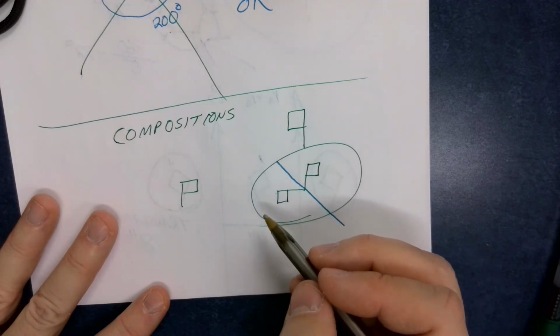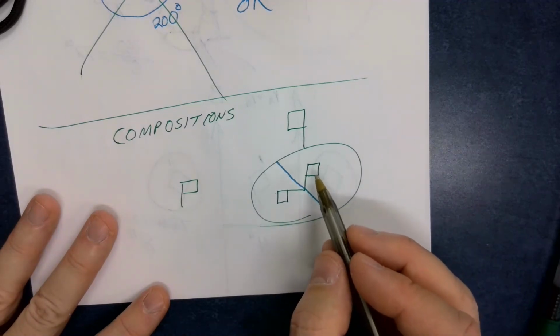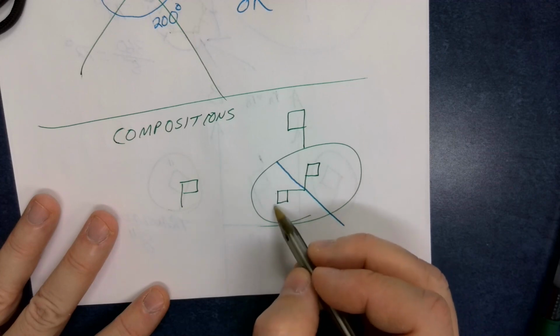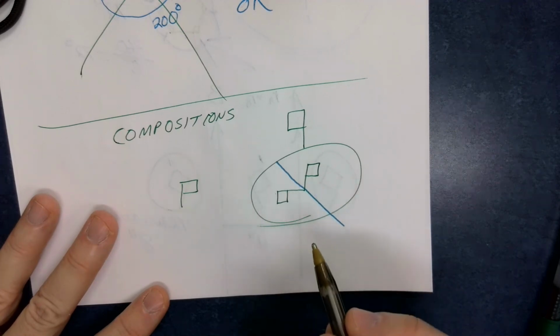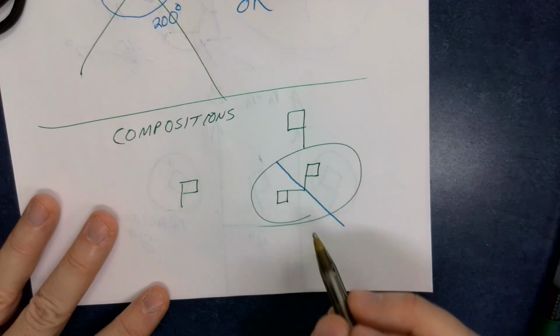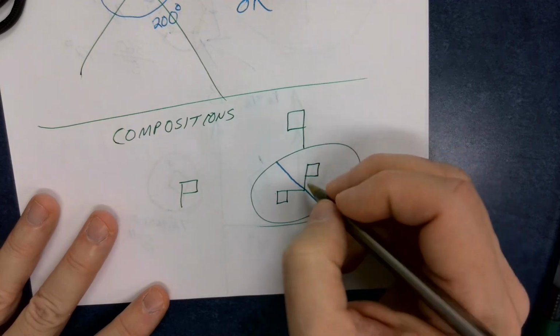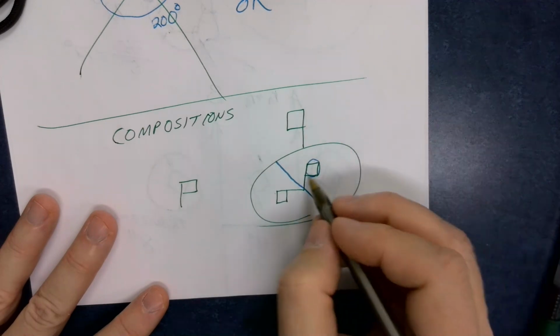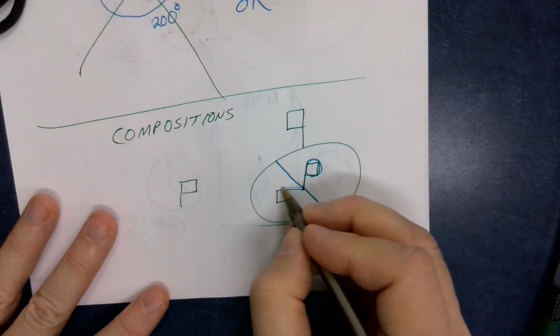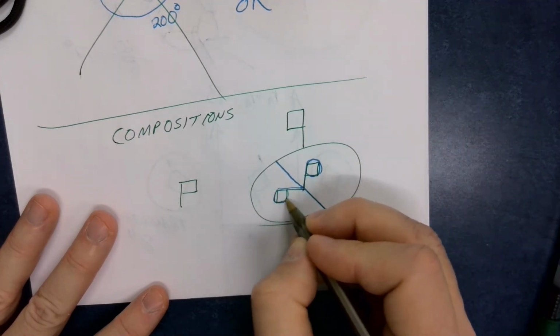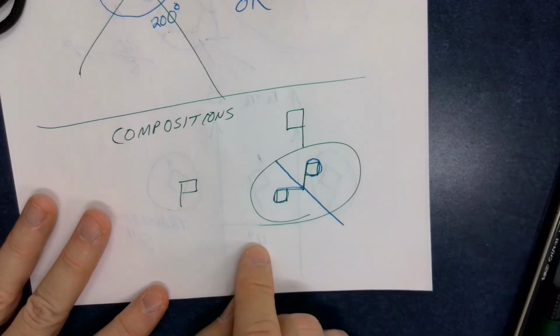Is that okay? So be careful when we say rotations, because remember, if it's a rotation, then the orientation of the flag has to be the same from the first one to the second one. And this one definitely, this goes clockwise, and this one goes counterclockwise. It's okay?